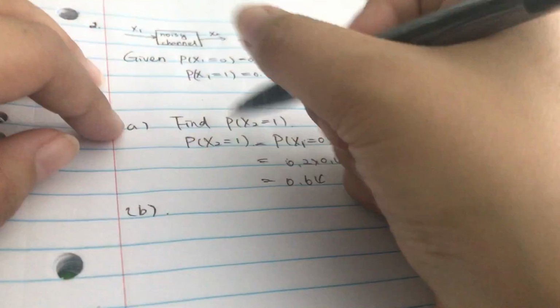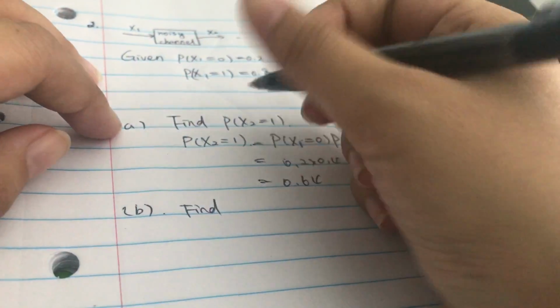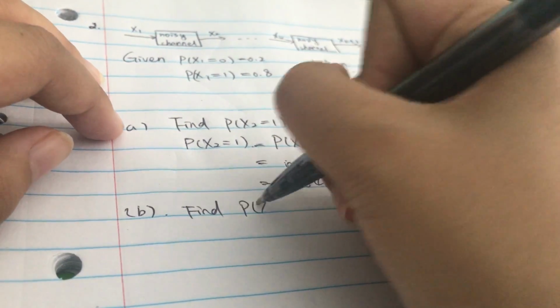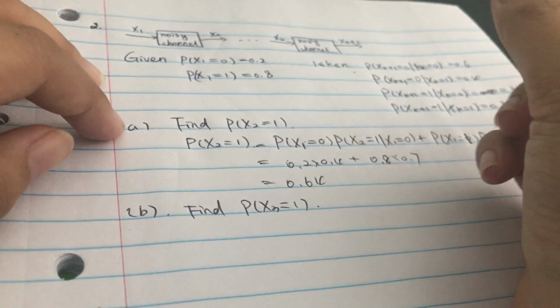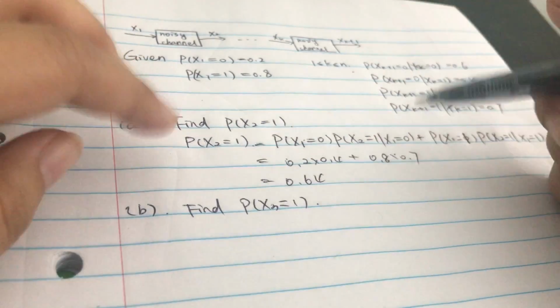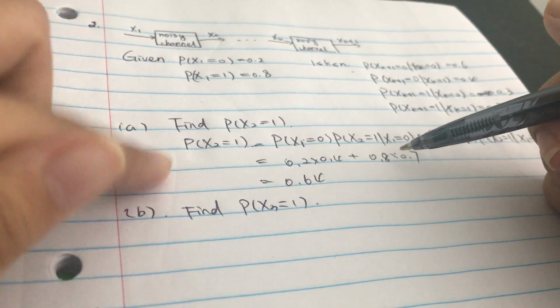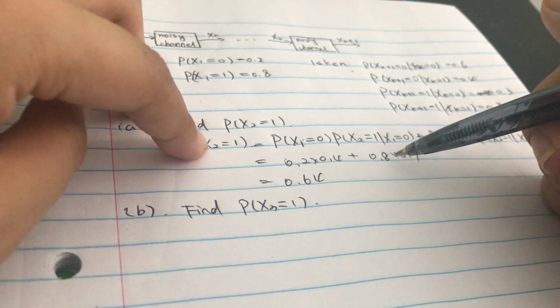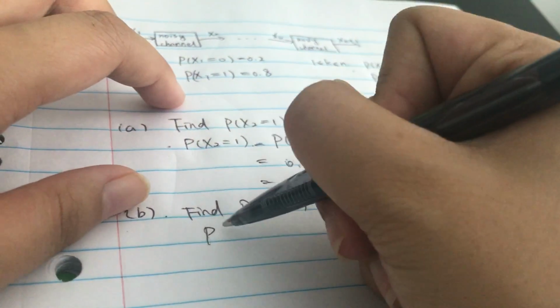The second question is that we want to find the probability that x3 equals 1. From problem 1, we can also get the probability that x2 equals 0.